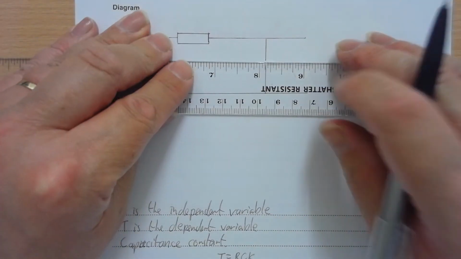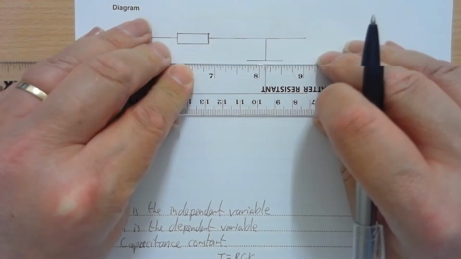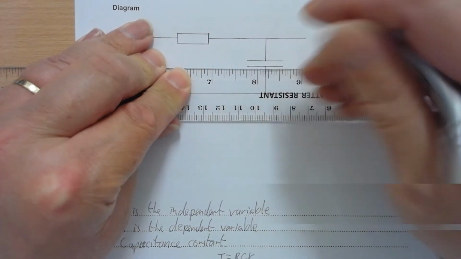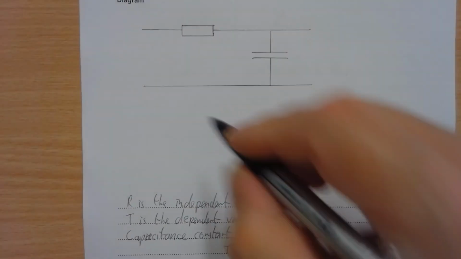Put a capacitor in place. Notice I'm using a ruler. A ruler just makes it a lot easier to draw a diagram in a way that's clear and easy to understand. So we're almost there.